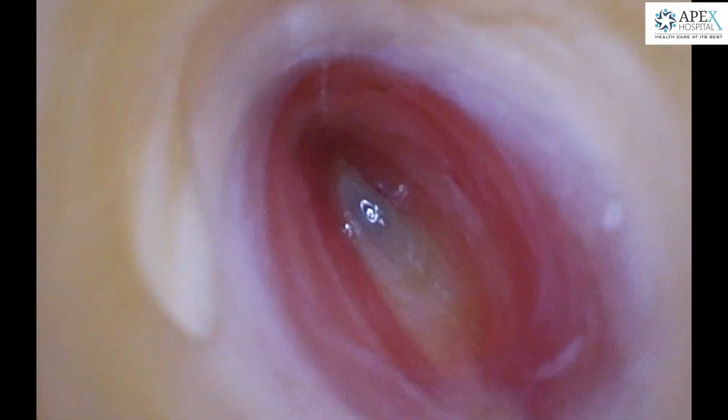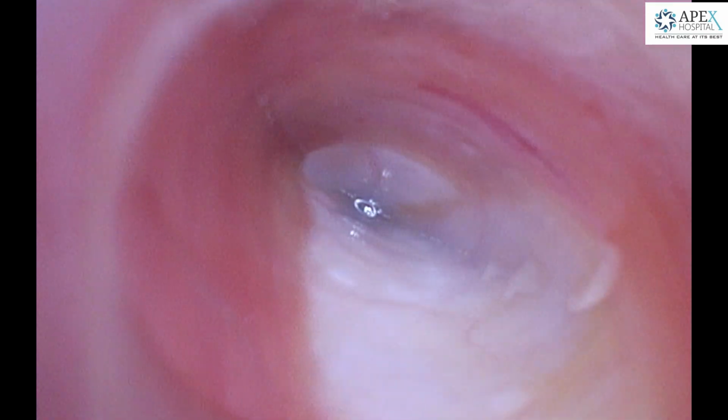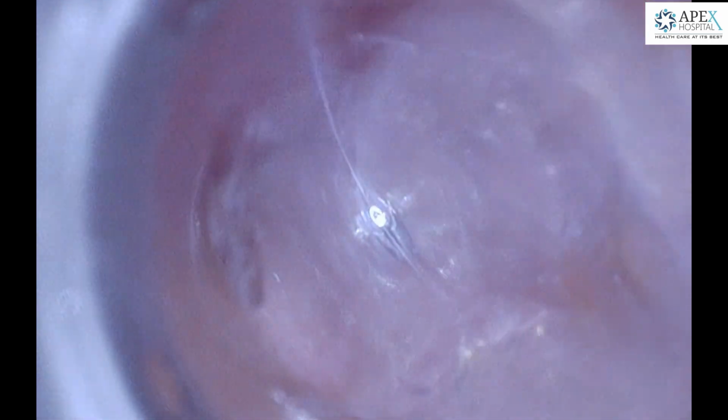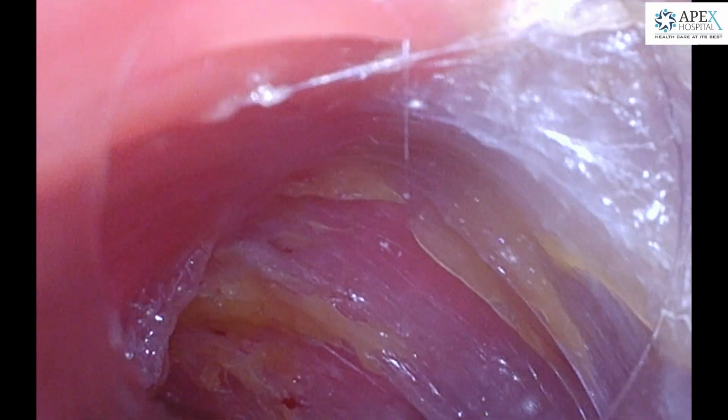The initial access for ETEP was made through the left hypochondrium using an optical trocar. The retrorectus space is being accessed here using the optical trocar, and once we are sure we are in the right space, insufflation has been started and further dissection done using the trocar.